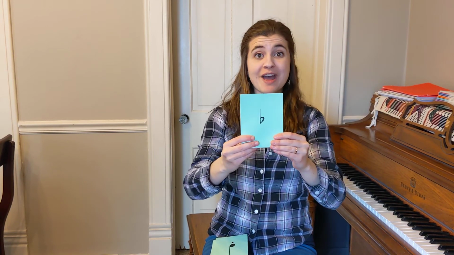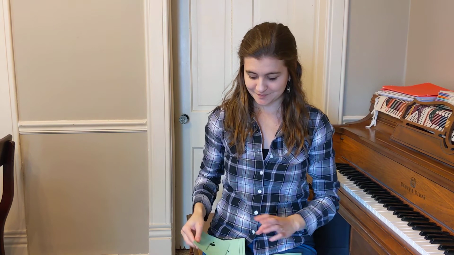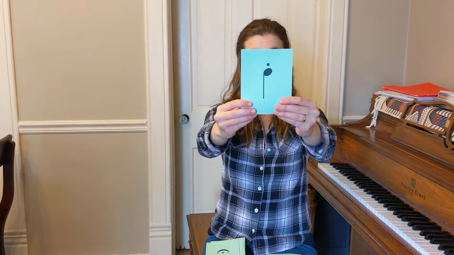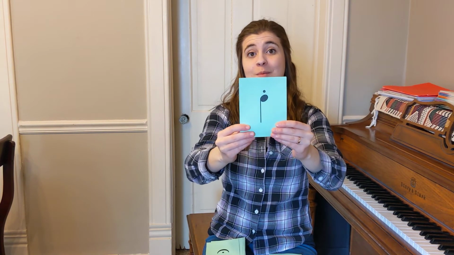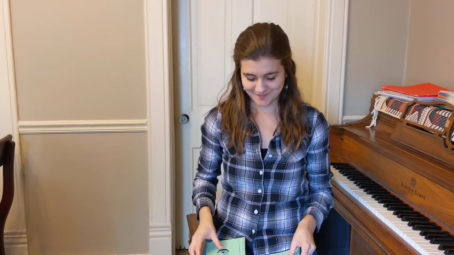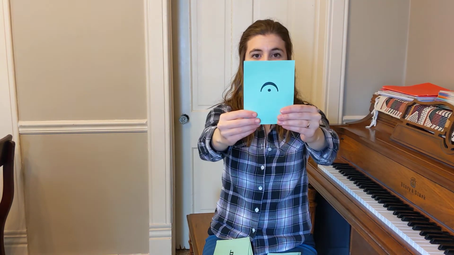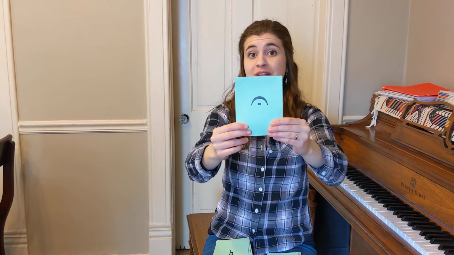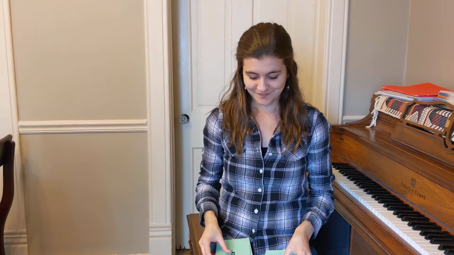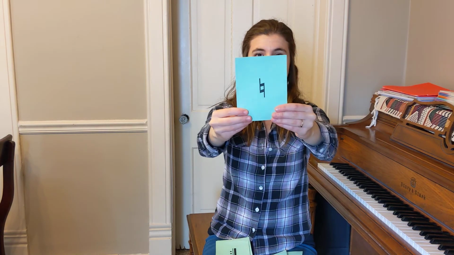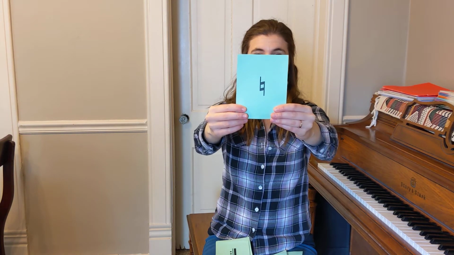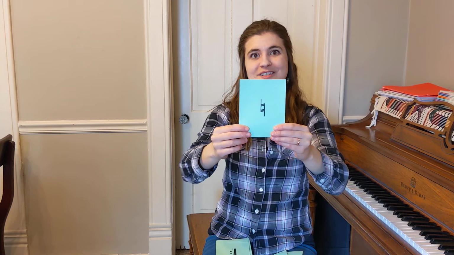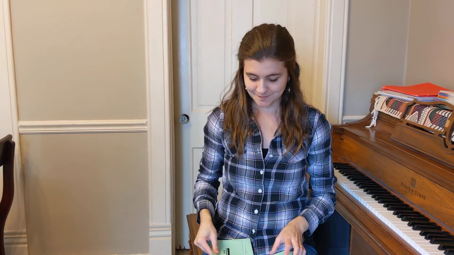Flat, lower the note a half step. Staccato, play short and detached. Fermata, hold the note longer than its value. Natural, cancels out a sharp or a flat.